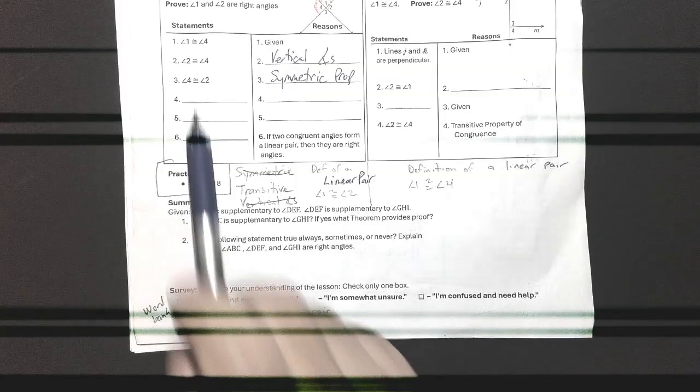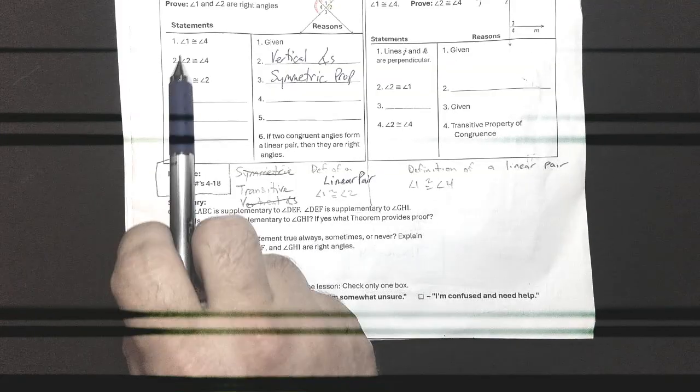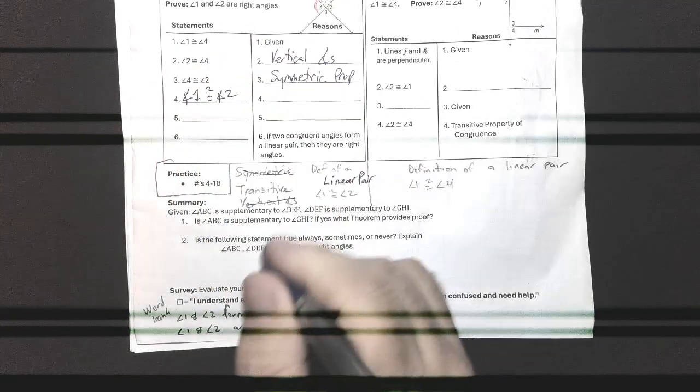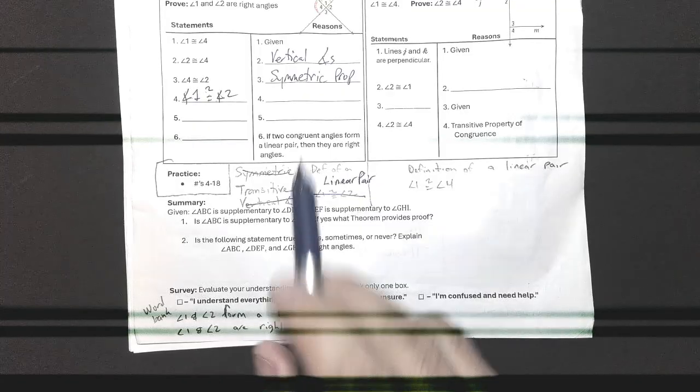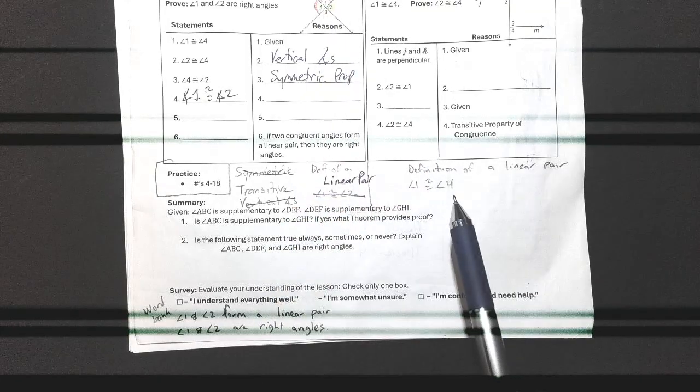So if we know 2 and 4, we know 1 and 4. How about 1 and 2 goes here? And let me see. I have the notes, so totally winging it. Yeah, 2, 4. Yeah, 1 and 2. So angle 1 congruent to angle 2. Cross that one off. So angle 1 is congruent to angle 2.